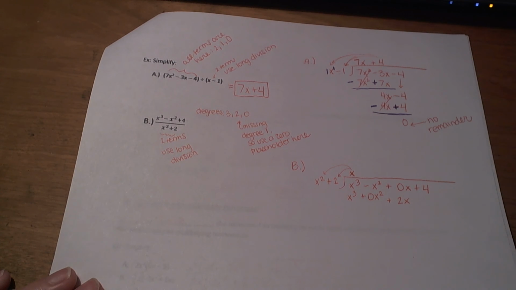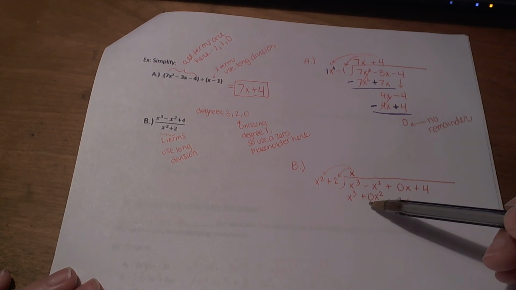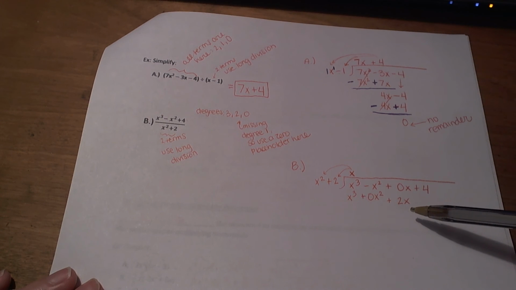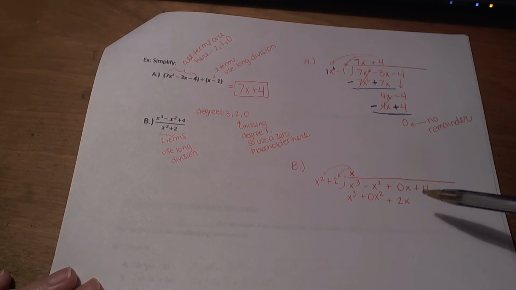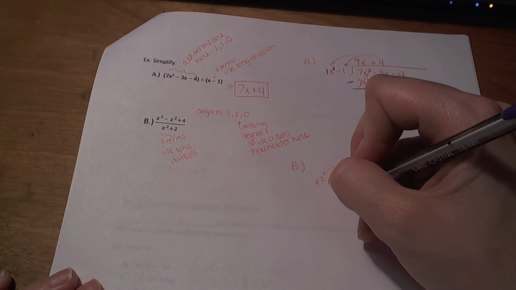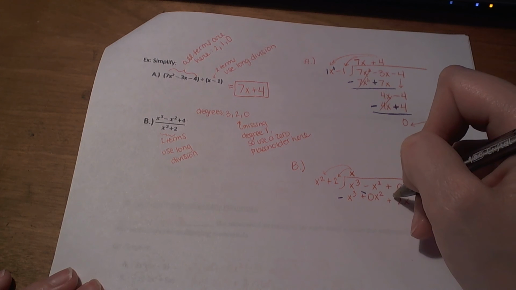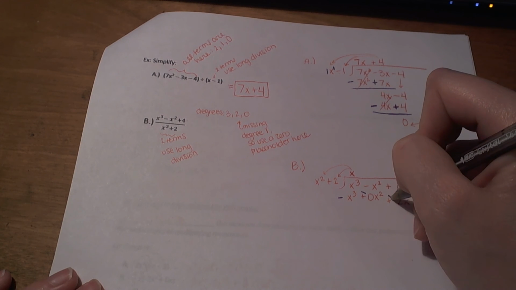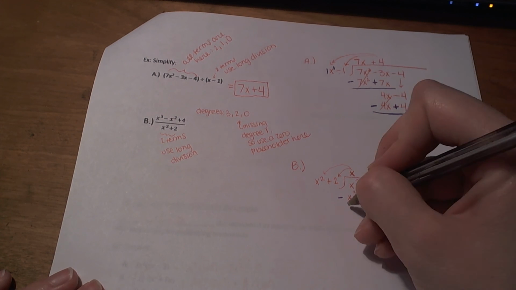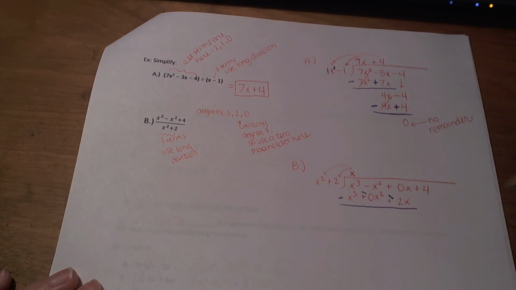So now, just like I did previously, after multiplying, I'm going to flip all of those signs and draw our line. So flip to be minus x cubed. This is now minus 0x squared and minus 2x. Draw my line, and now I combine like terms.